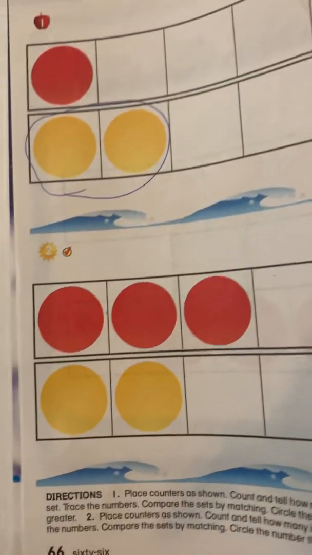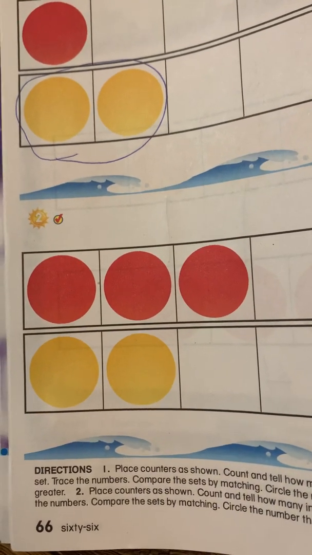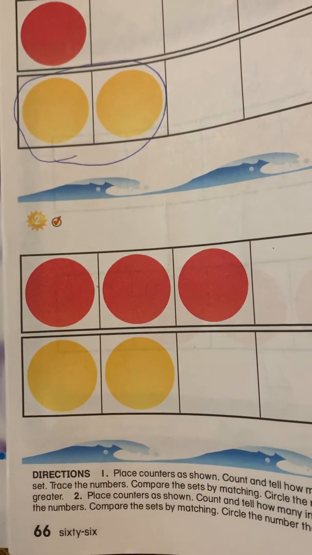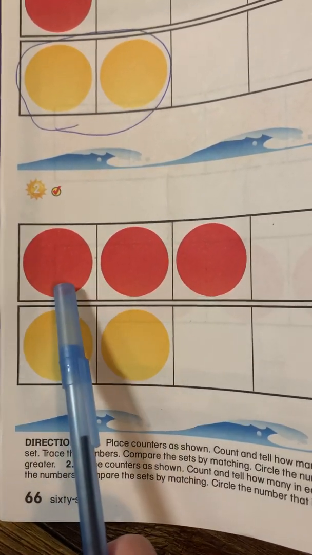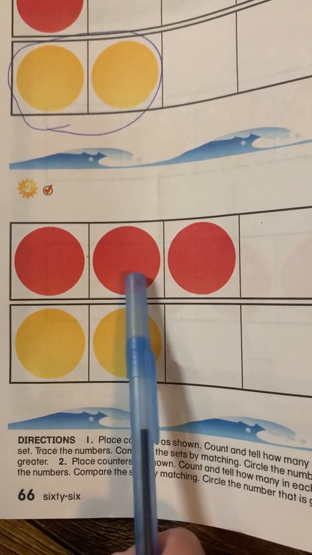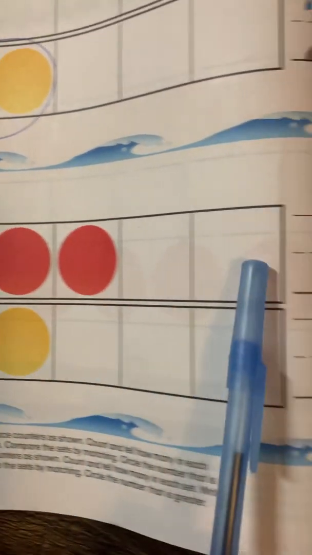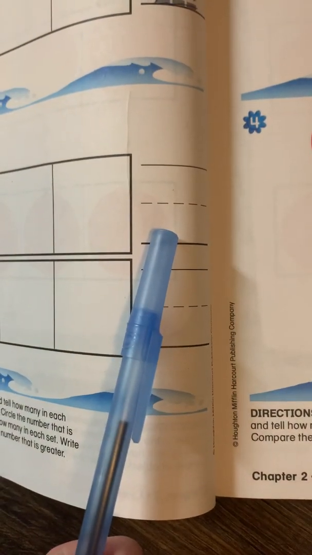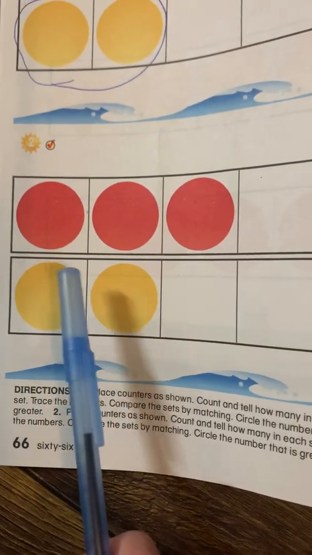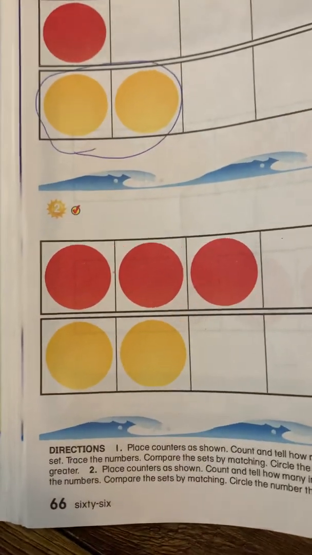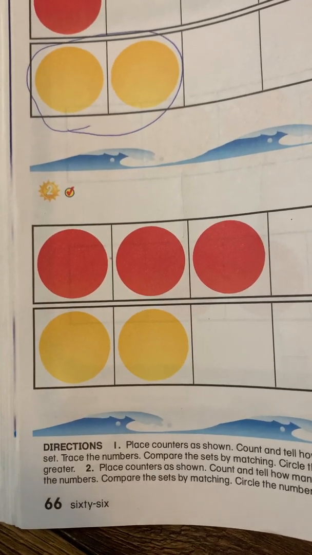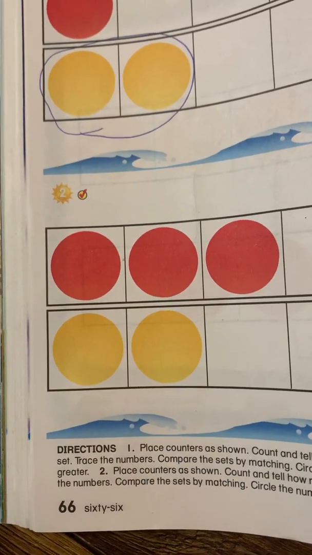Okay, now I'm going to have you do this one. We'll go over it. I want you to do it by yourself after I say. So we're going to count 1, 2, 3. You'll write the number 3 over here. 1, 2. Write the number 2. Circle the one that has a greater amount. Which one has a greater amount? 3 or 2?